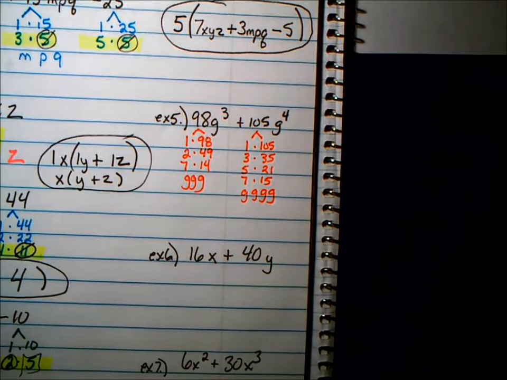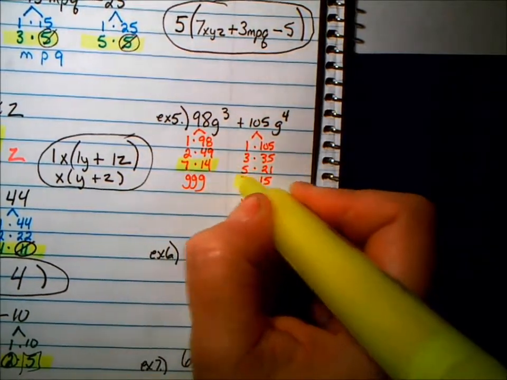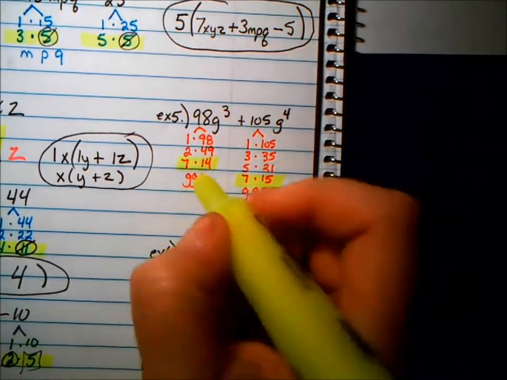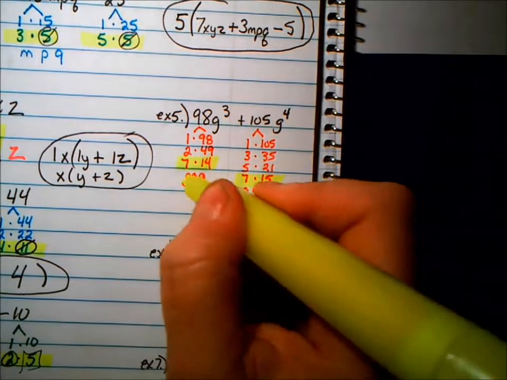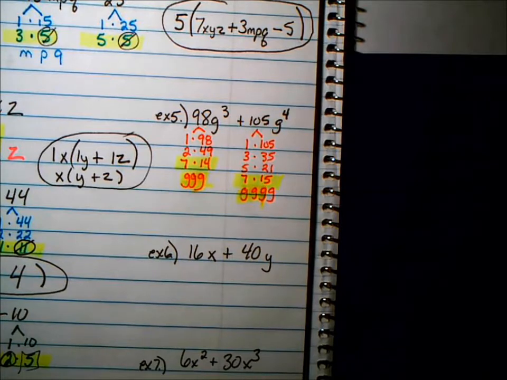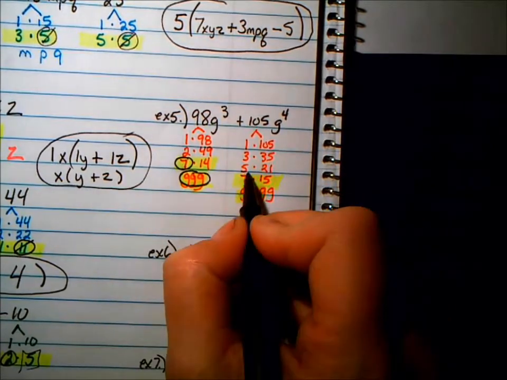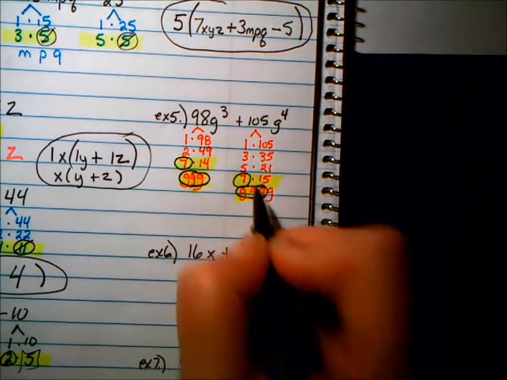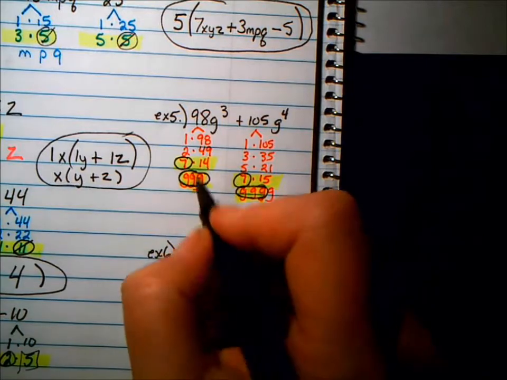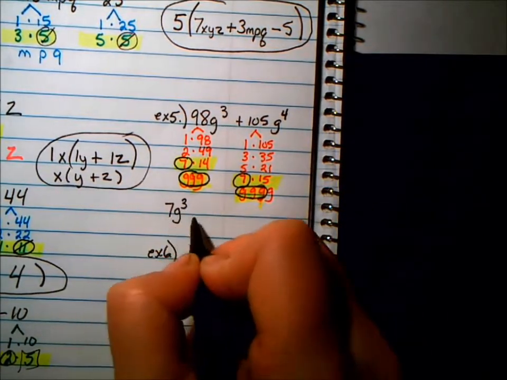And now I need to look for the highest number that they have in common. And I see that it has a 7, as well as, if you notice, a certain number of g's. So I'm looking at this as being 7 with 3 g's and 7 with 3 of my g's. This is going to be a greatest common monomial, 7g to the third.